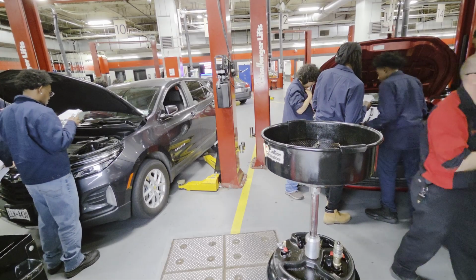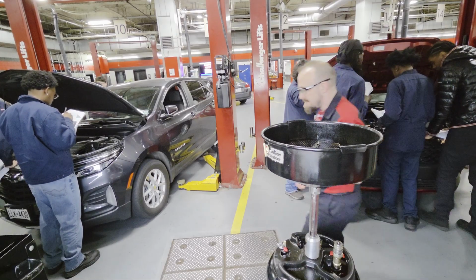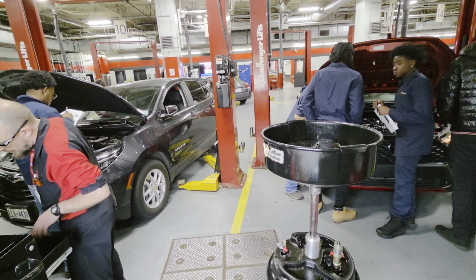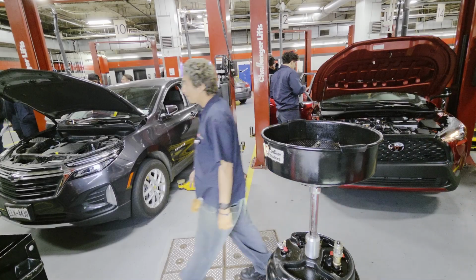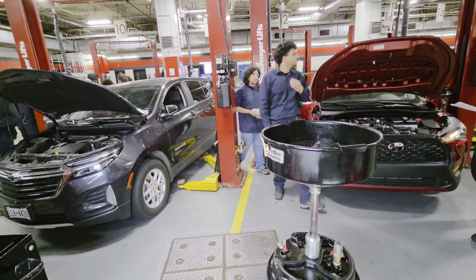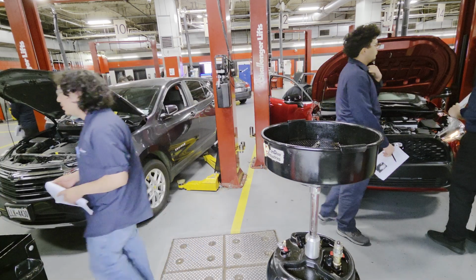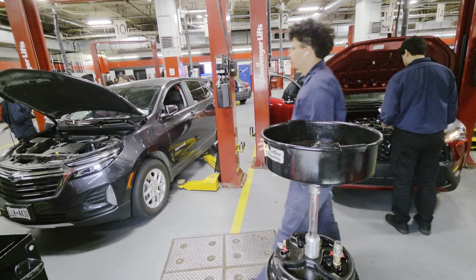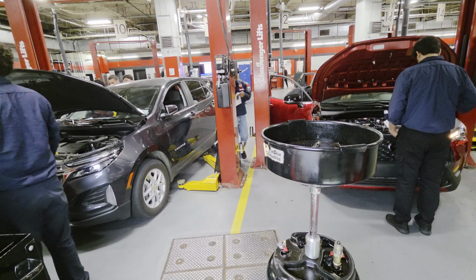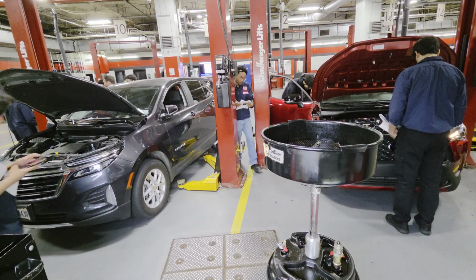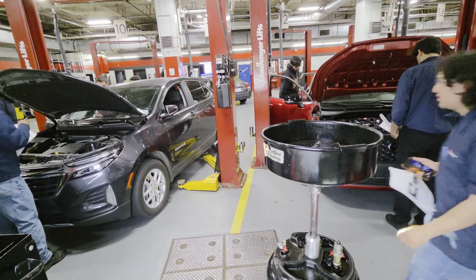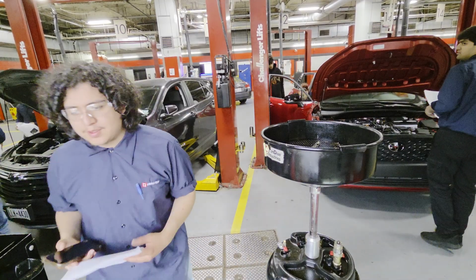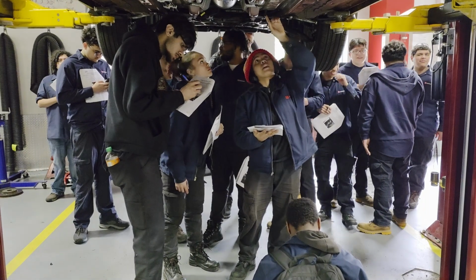Do we have the thermometer? Now this is a fire angle.